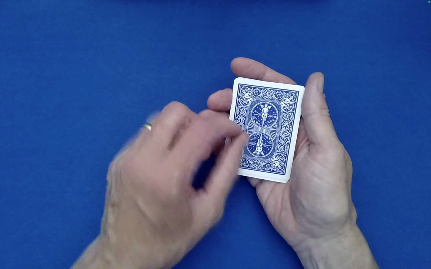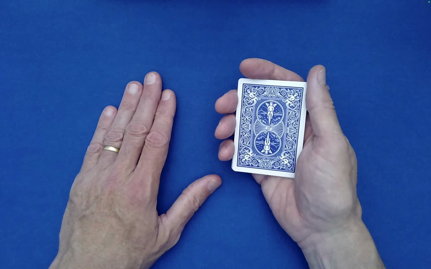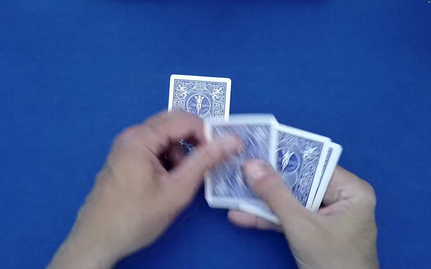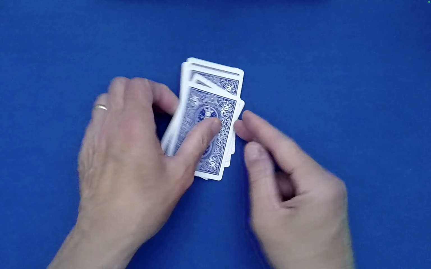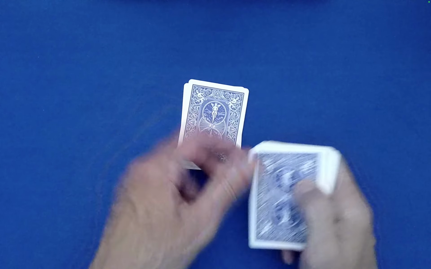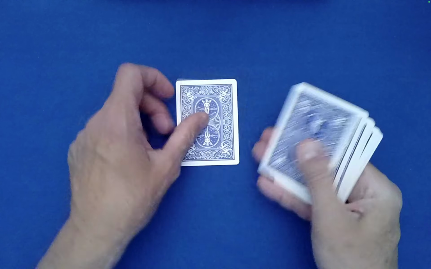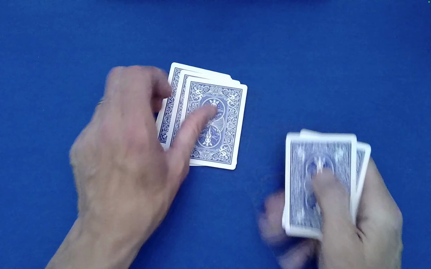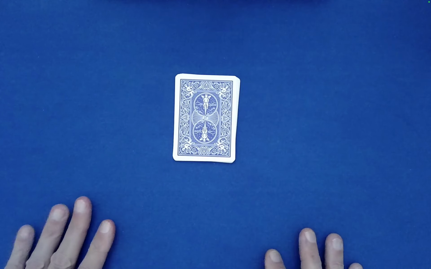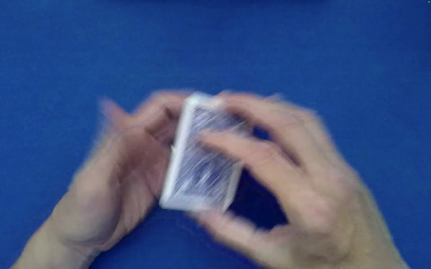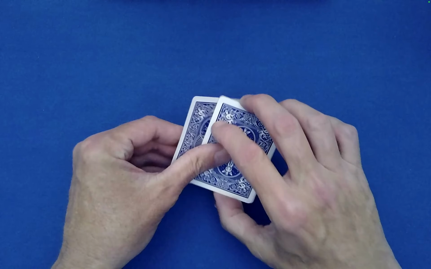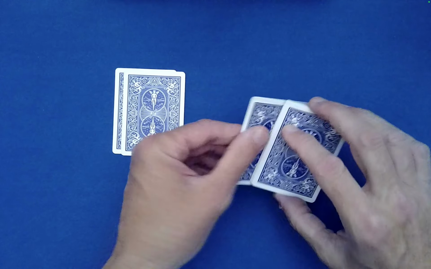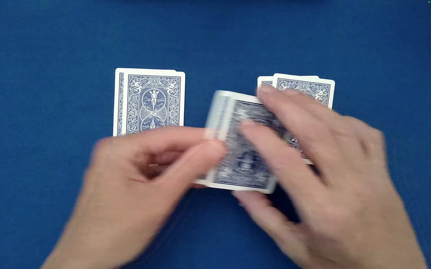So what I'm going to do is I'm going to spell out King of Hearts. K-I-N-G, King, O-F, of, H-E-A-R-T-S. King of Hearts. And then from here, all I'm going to do is Klondike pairs left and then right.